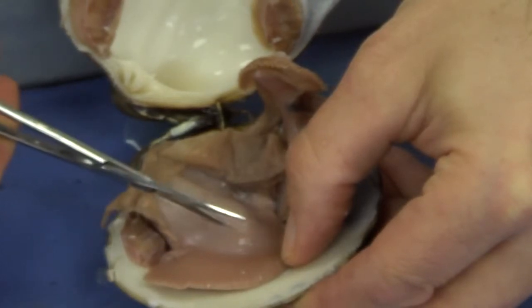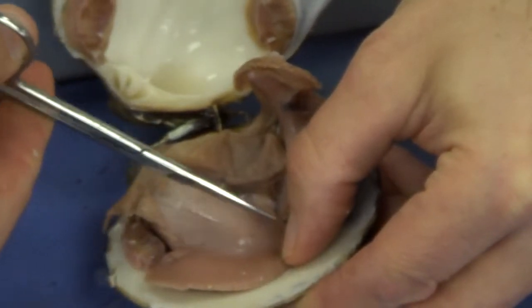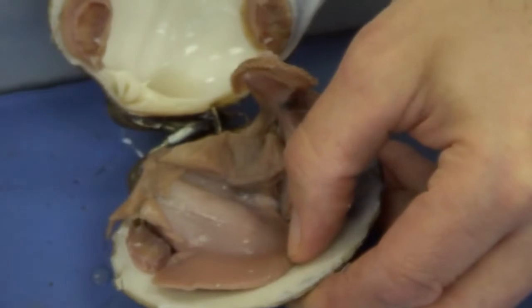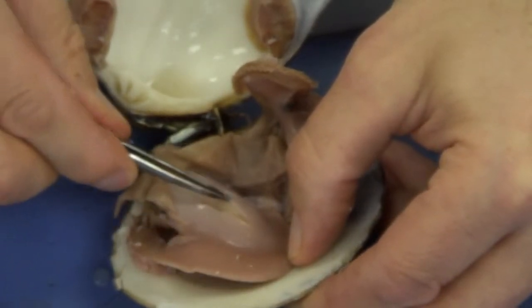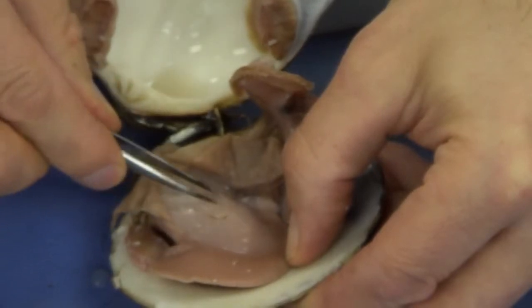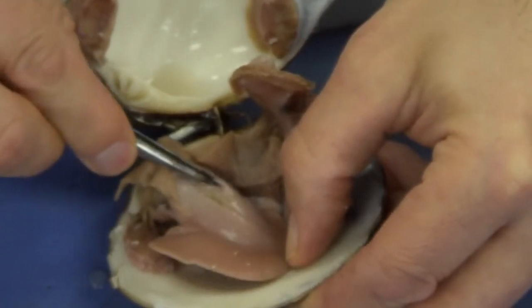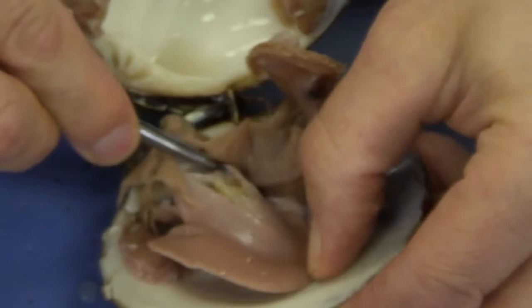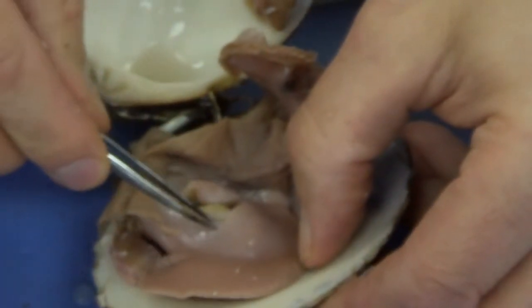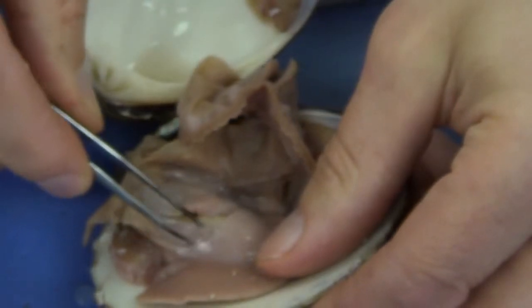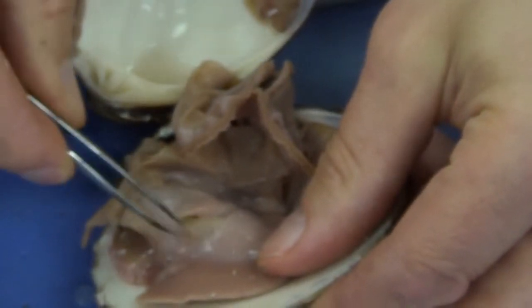Again, take your time doing this. You don't want to damage the underlying organs. And then I'm going to try to reflect this tissue as best I can without tearing the organs. There we go. Be very gentle when it comes to this. Take your time.